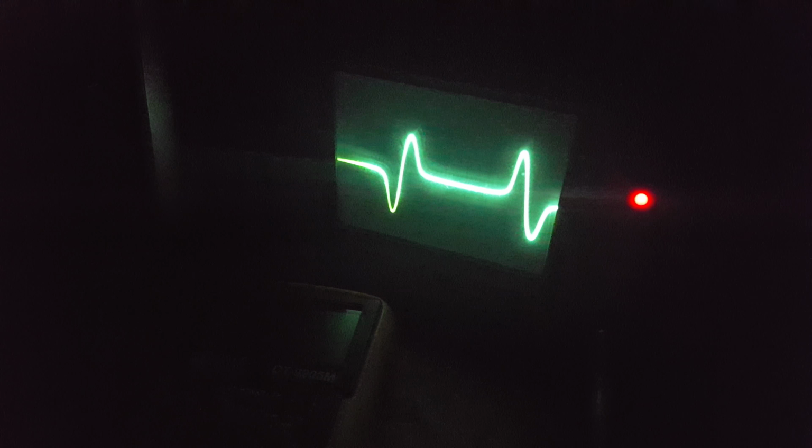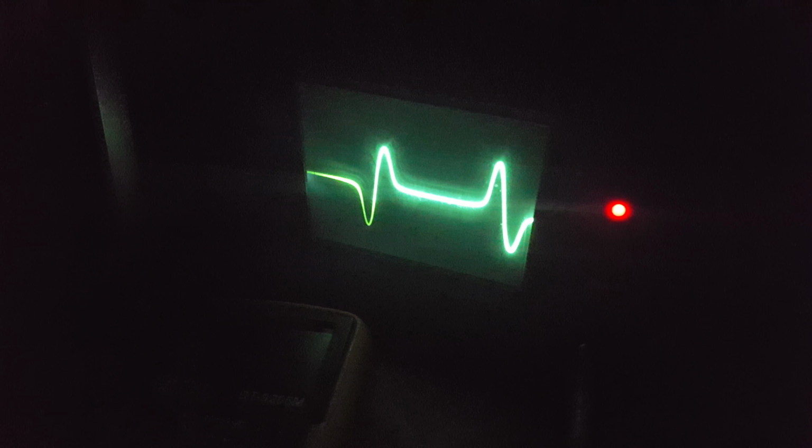But when we have the disruptions going on, we see, we go back to this disruptive pulsing with these weird fluctuating noise pulses in there.